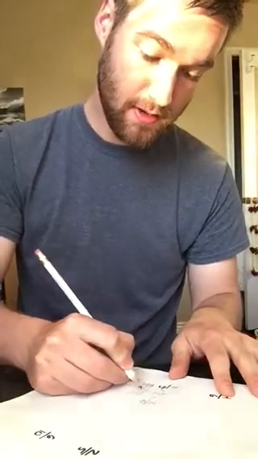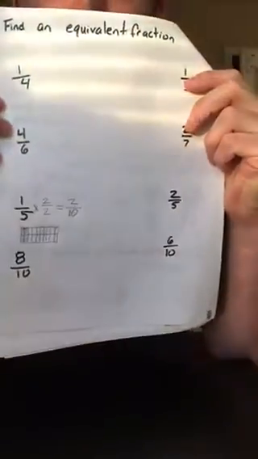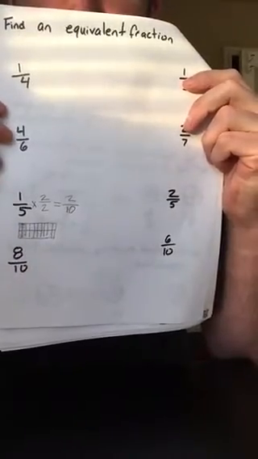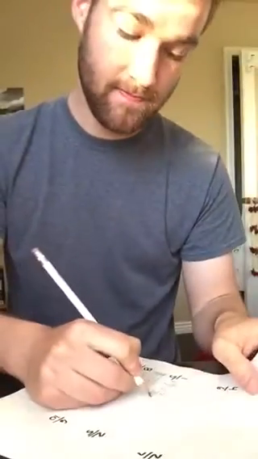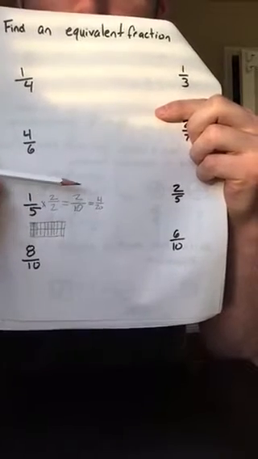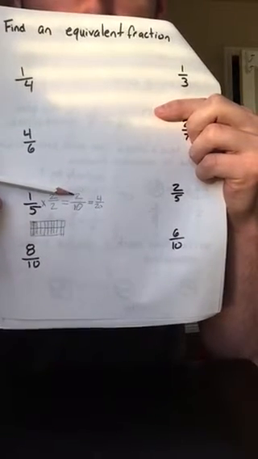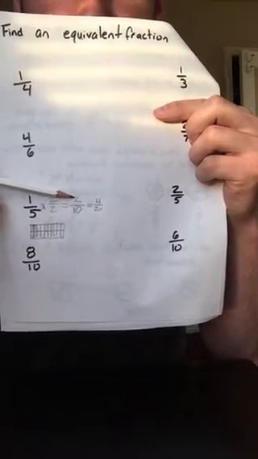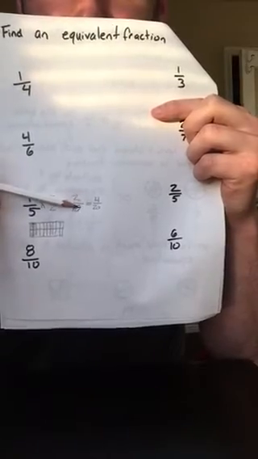Right? I could make another line down the middle. And now I have 4 pieces that are shaded and 20 pieces in all. And all that is I cut it in half again. So that would be times 2 over 2. 2 times 2 is 4. 10 times 2 is 20.